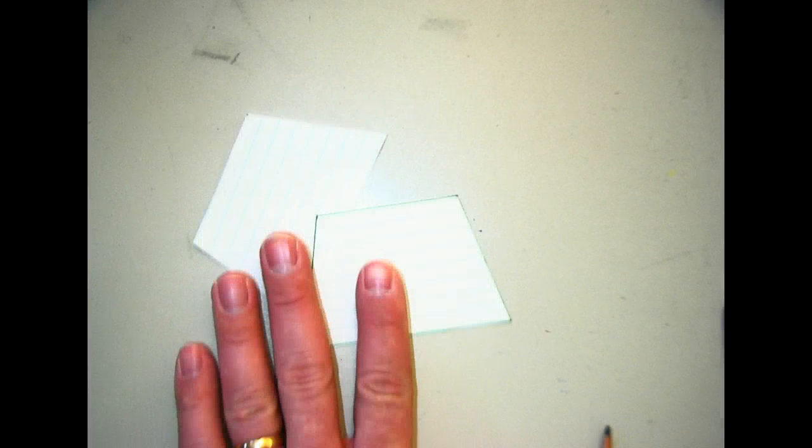Okay, how many of you have your twin trapezoids? Yeah. All right. And we recycle our scraps. Woohoo!